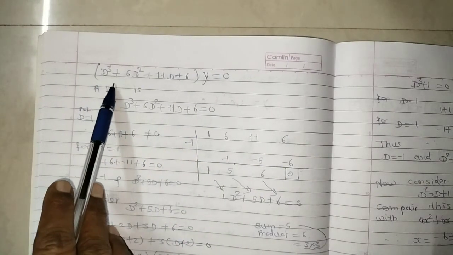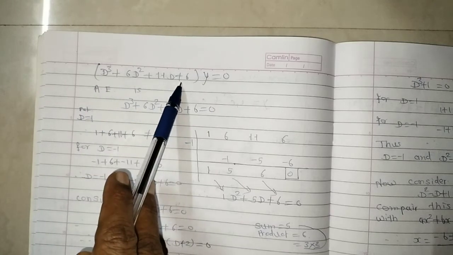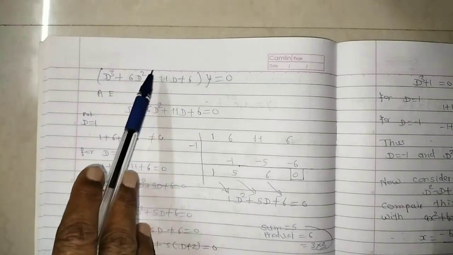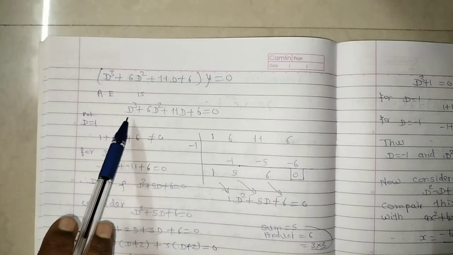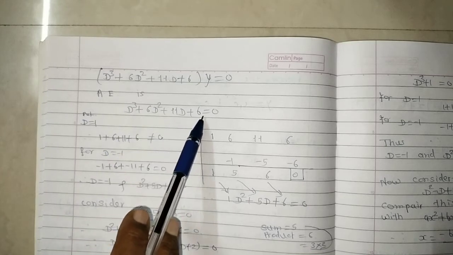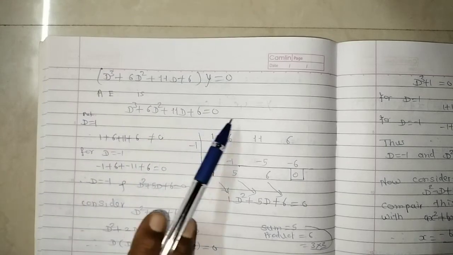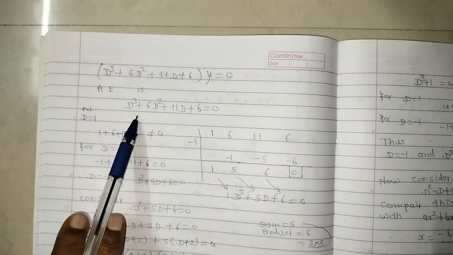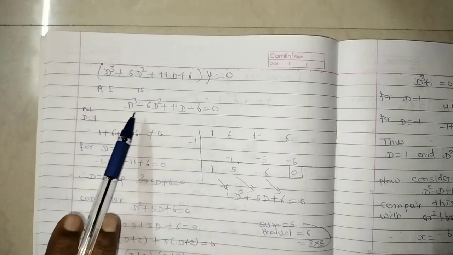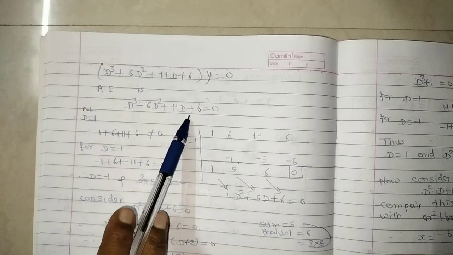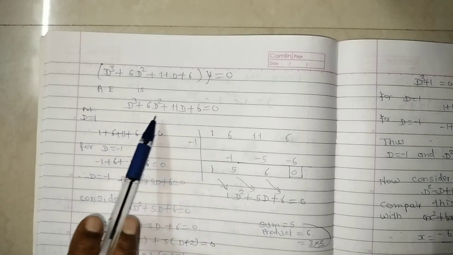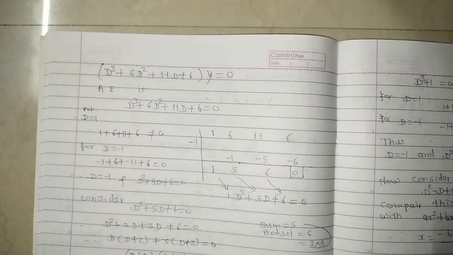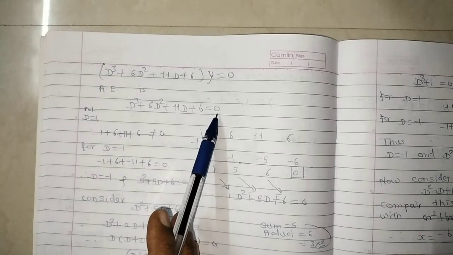Thus we get (D³ + 6D² + 11D + 6) y = 0. The auxiliary equation is D³ + 6D² + 11D + 6 = 0. This is a cubic equation, and to find its roots we use the synthetic division method, that is संश्लेषक भागाकार पद्धत. You have studied this method, synthetic division, in 8th and 9th standard. So you know this method.